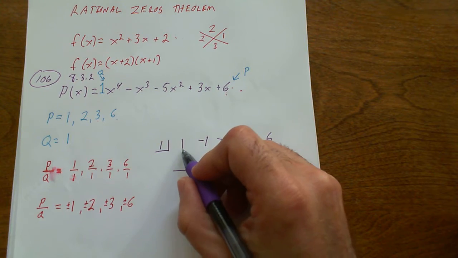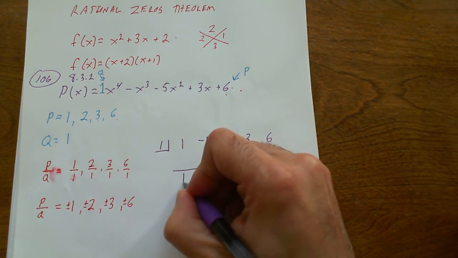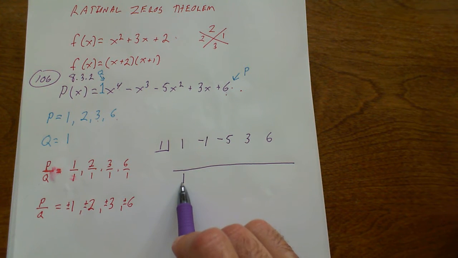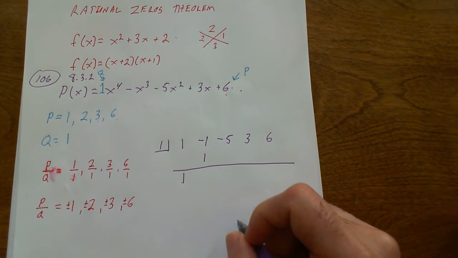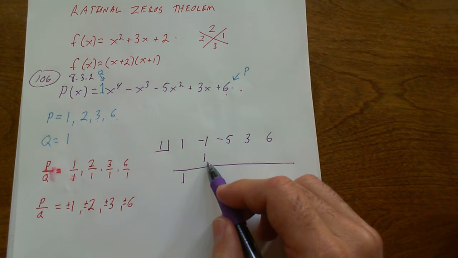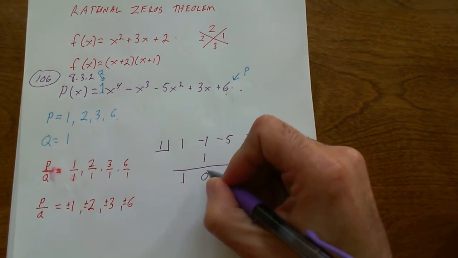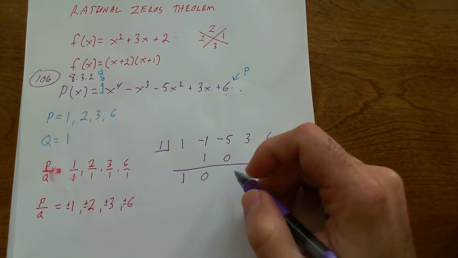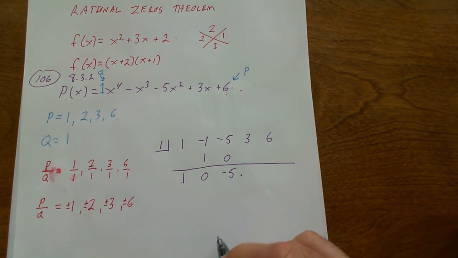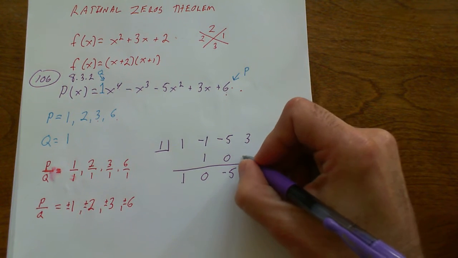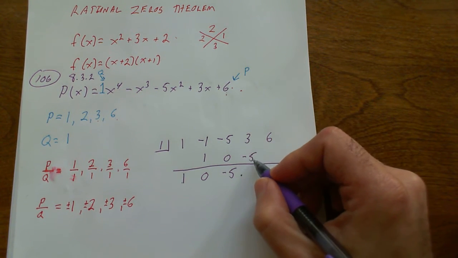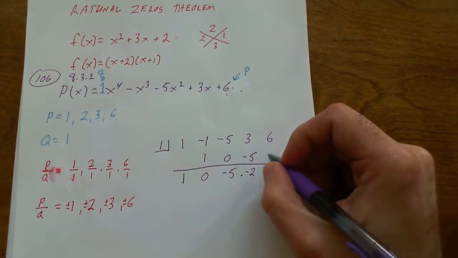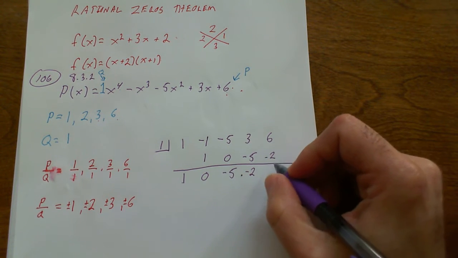Here we go. I bring the 1 down. Remember, this is synthetic division. We did this a couple of times already. What's 1 times 1? I multiply, and I get 1. What is negative 1 plus 1? Now I add these, right? I get 0. Now I multiply. 1 times 0, 0. Negative 5 plus 0, negative 5. 1 times negative 5, negative 5. 3 plus negative 5, or 3 minus 5, negative 2. 1 times negative 2 is negative 2. 6 minus 2 is 4.